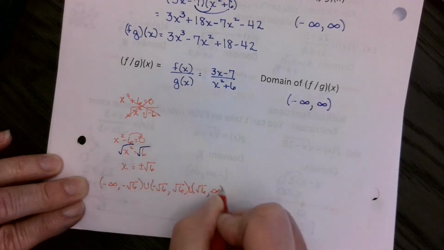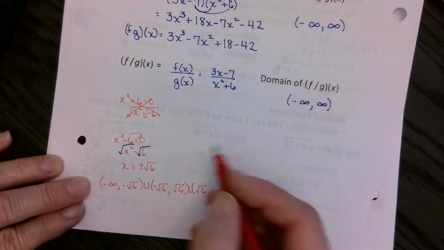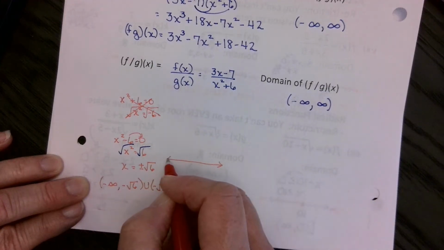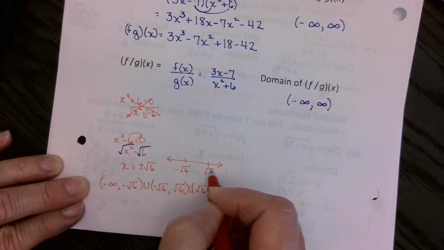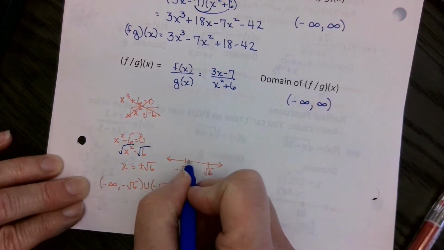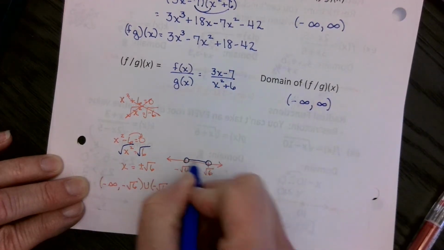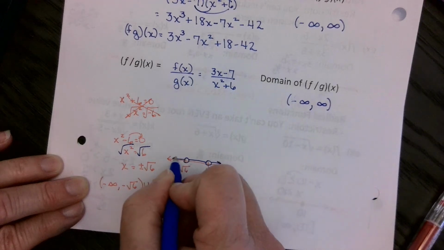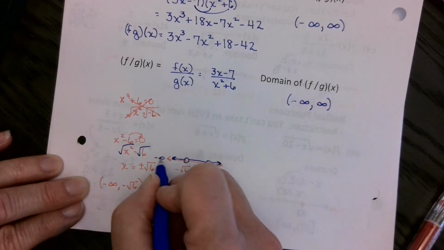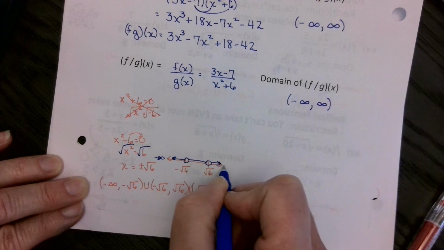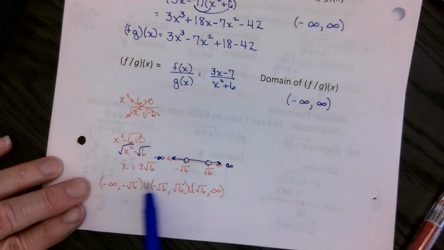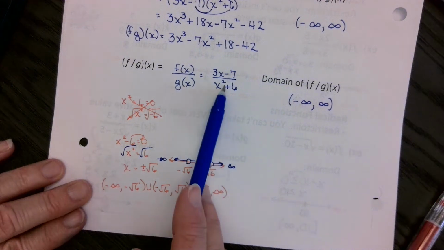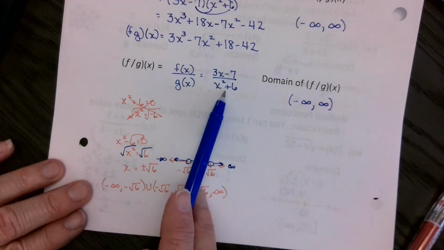How I did that is, here's my negative square root of 6, here's my positive square root of 6, and that's what that would look like. It wasn't, but just in case this had been a minus, because you might come across that in your homework.